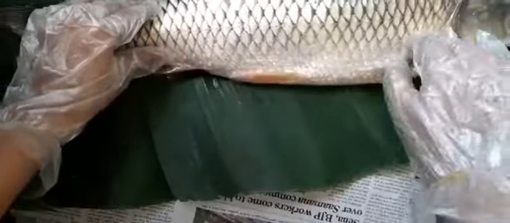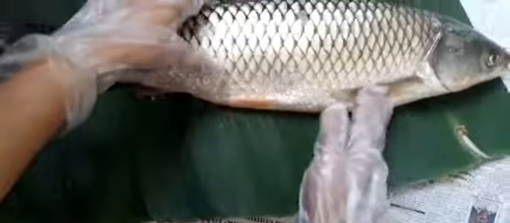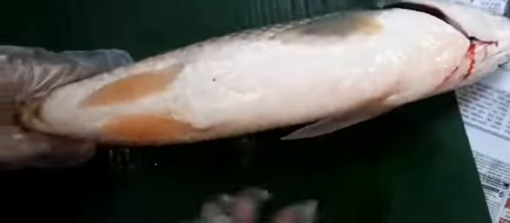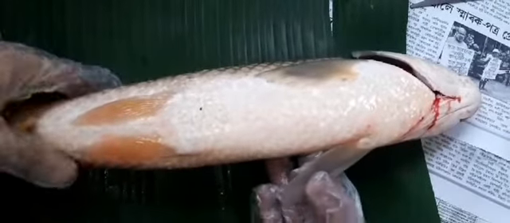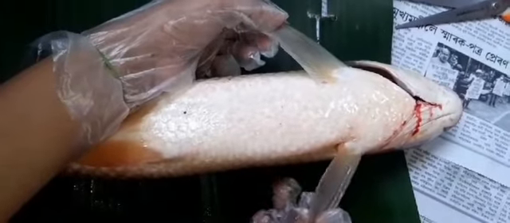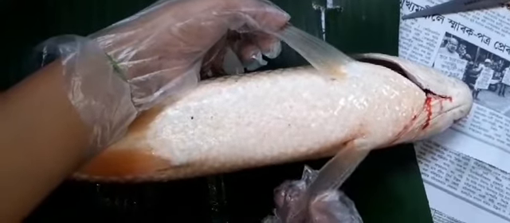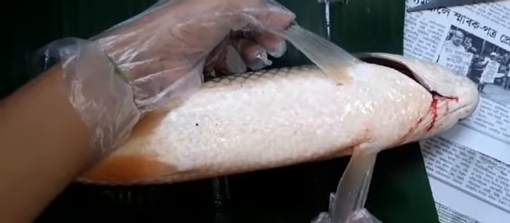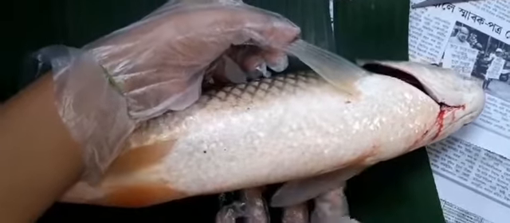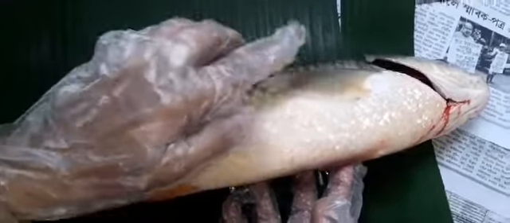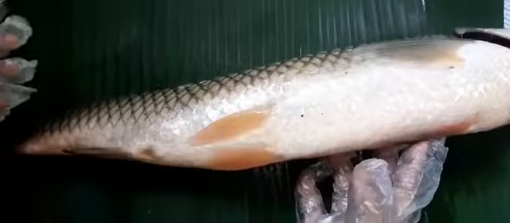Then there are these two fins, known as the pectoral fins. They help the fish swim forward or backward. They are very important, similar to our arms.